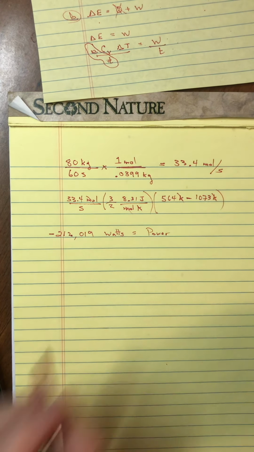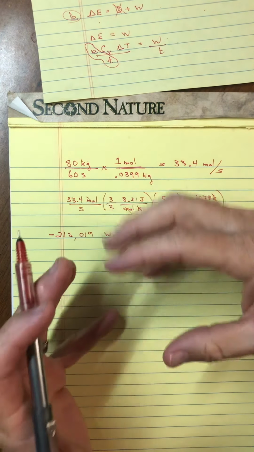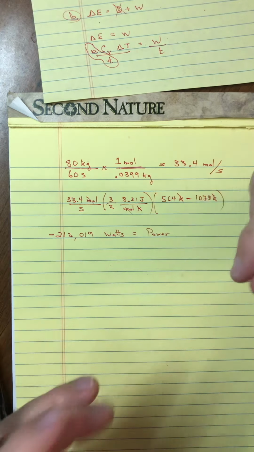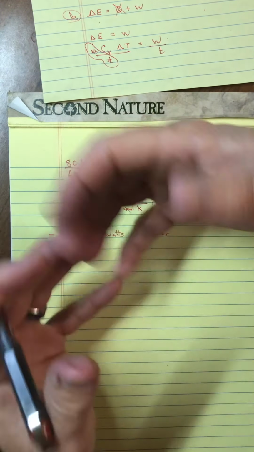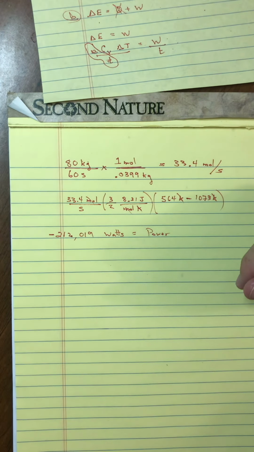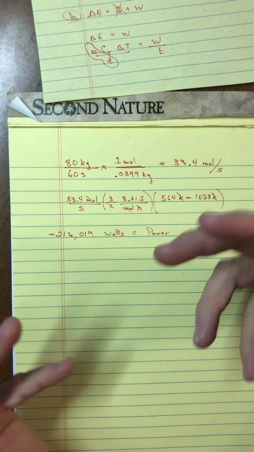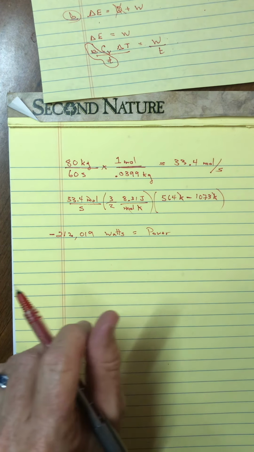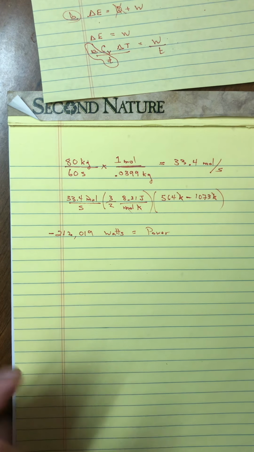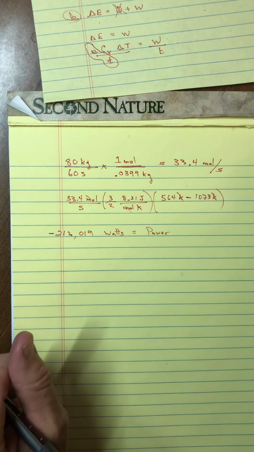The minus sign is good because that means it's coming out of the gas. And that's the whole point of an engine, is that it comes out of the gas and goes into the engine and makes the engine go, whatever this turbine is. Maybe this is, it sounds a little bit like it might be the engine of a helicopter, although argon gas wouldn't be used for that.